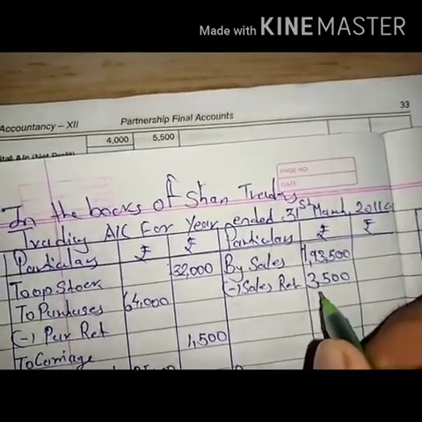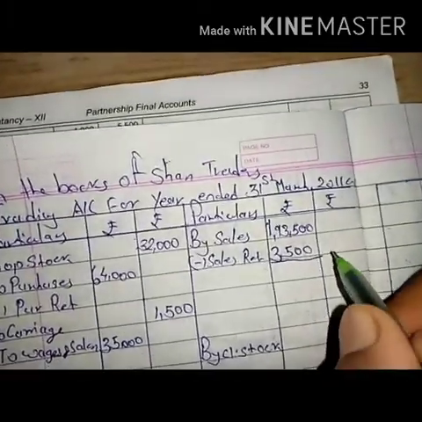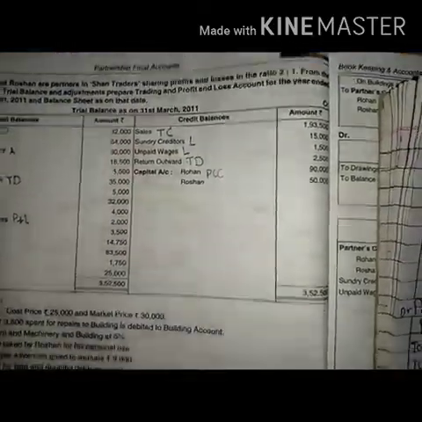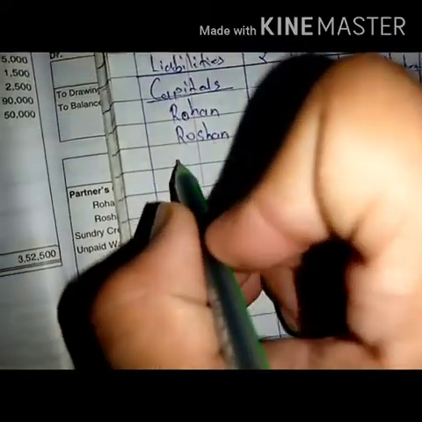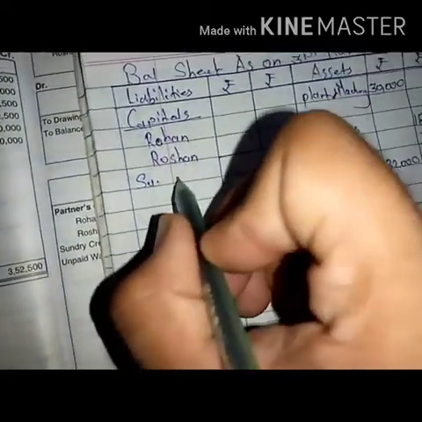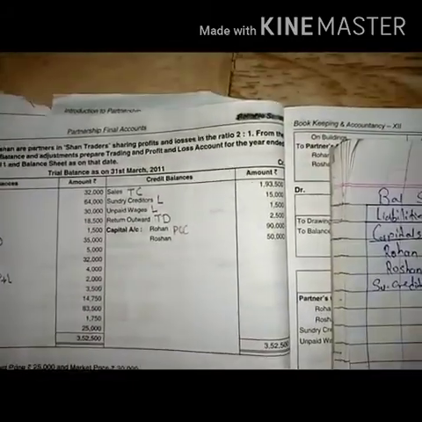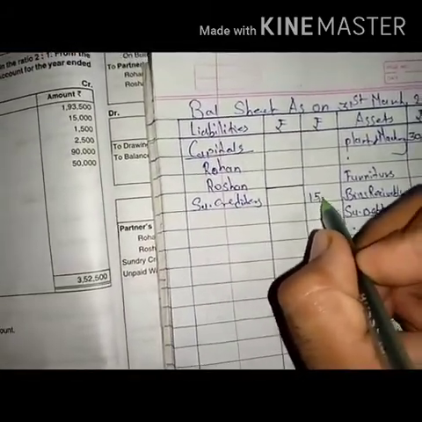We are going to reduce the returns, which we have already written over here. So the amount will be 1,90,000. Second is sundry creditors, liability. Sundry creditors amount is 15,000. No adjustment, so outer column 15,000.